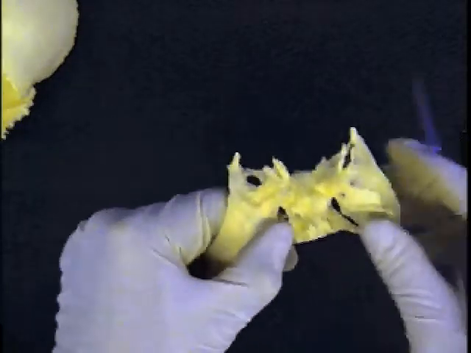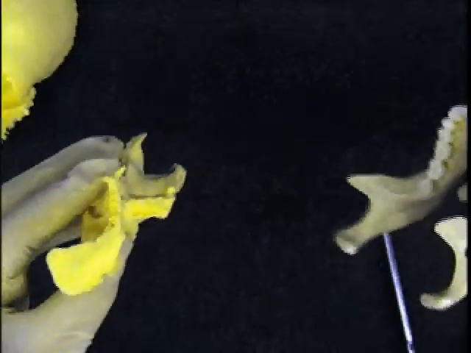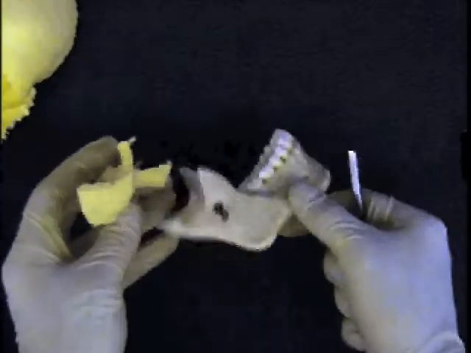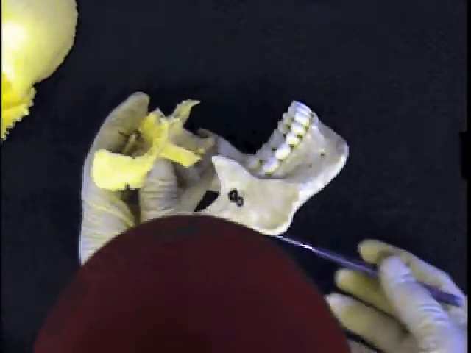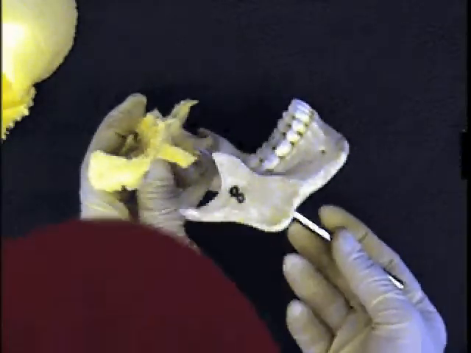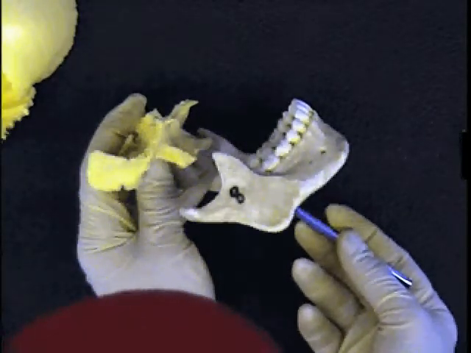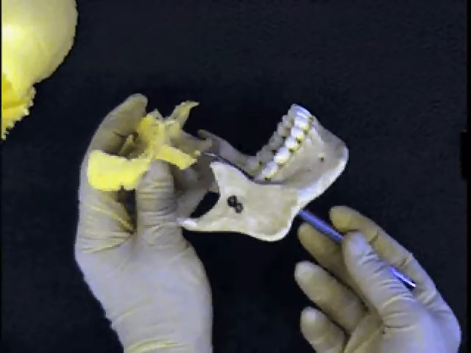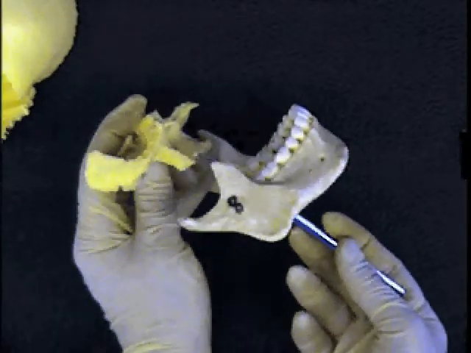The pterygomandibular raphe will extend from the hamulus on the medial pterygoid plate and come down, going from the hamulus down to the back of the mylohyoid line, where the probe is showing now. And that serves as an attachment point for the buccinator muscle, and it also serves as an attachment point for the superior constrictor.